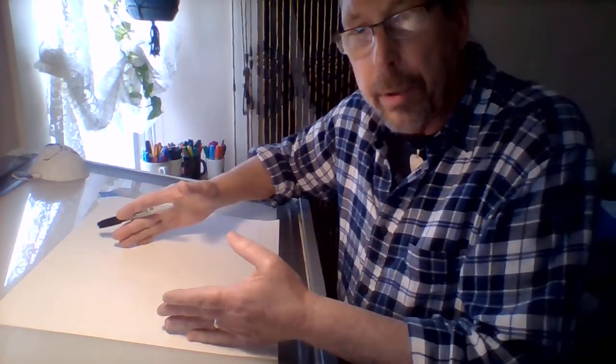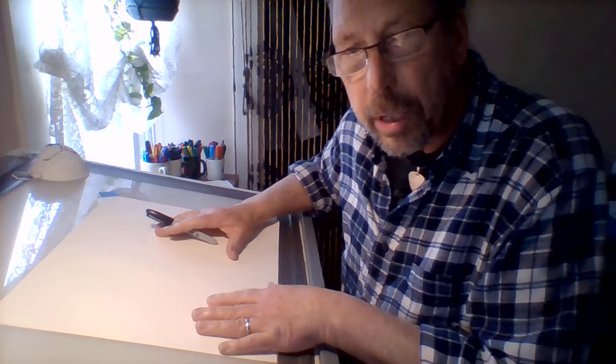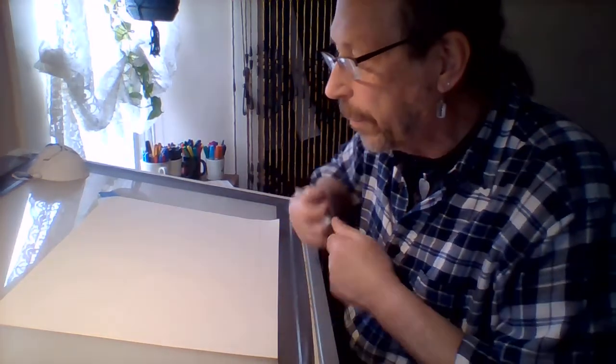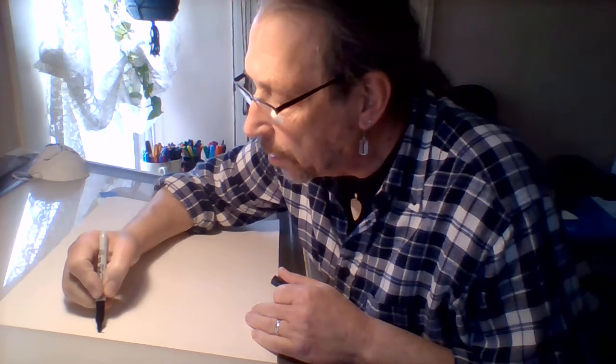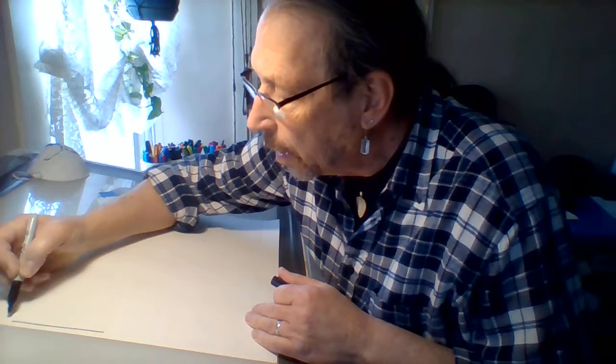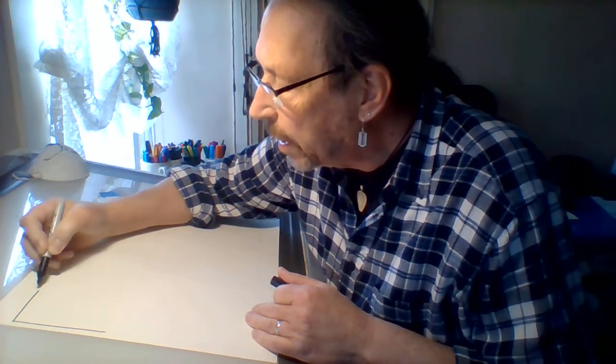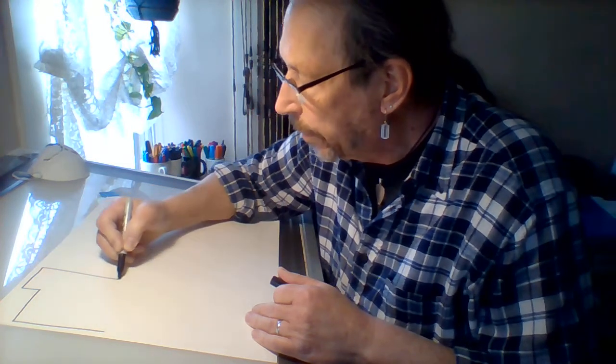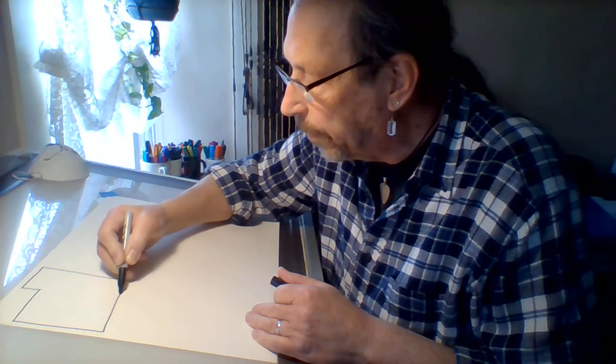So on my paper, you can't see it now because it's light, but you'll see it in a minute. I have some panels marked out here. So I'm going to darken these in so that you can see them. And this is going to give us the page that we're going to be working on.